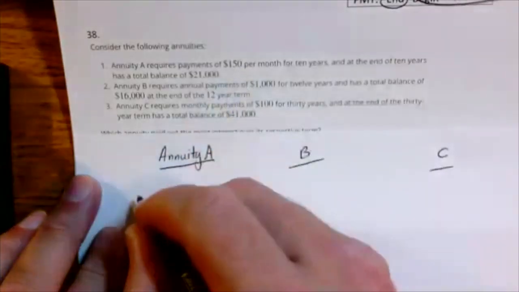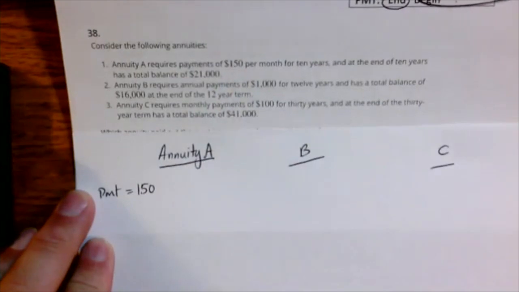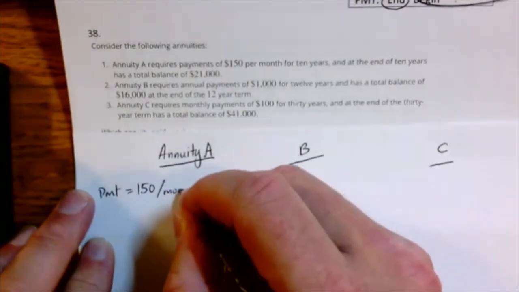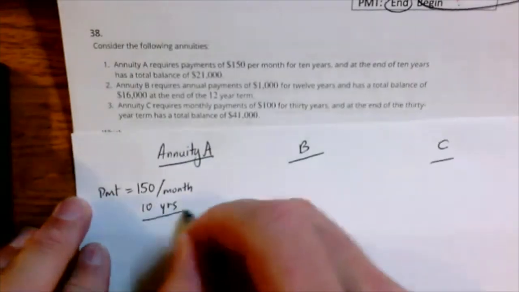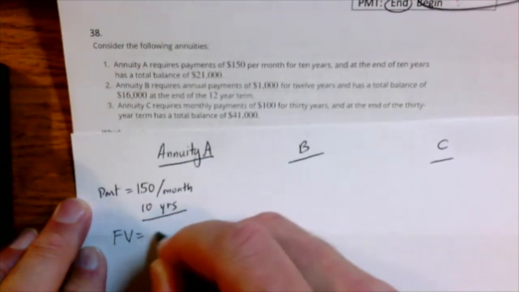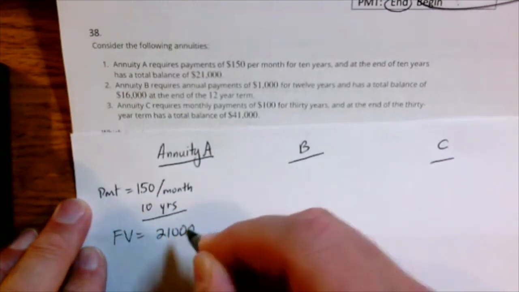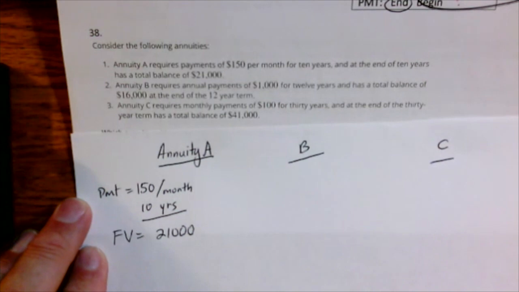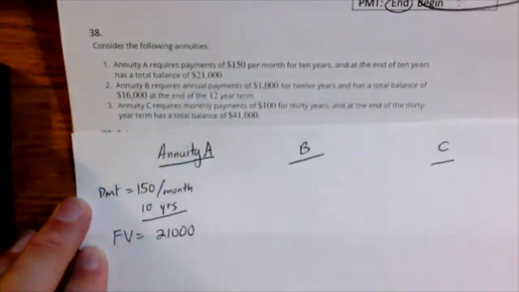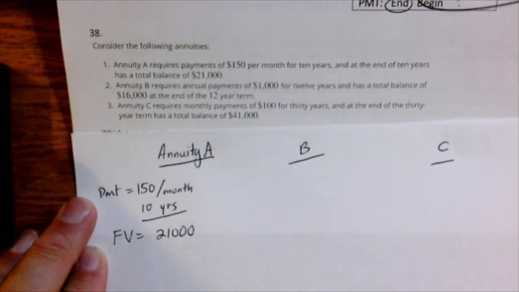Annuity A requires a payment of $150 per month for 10 years. At the end of the 10 years, the account has a balance of $21,000. There's no mention of an interest rate here. I suppose we know the compounding factor is 12 because we're making monthly payments. That's fine.